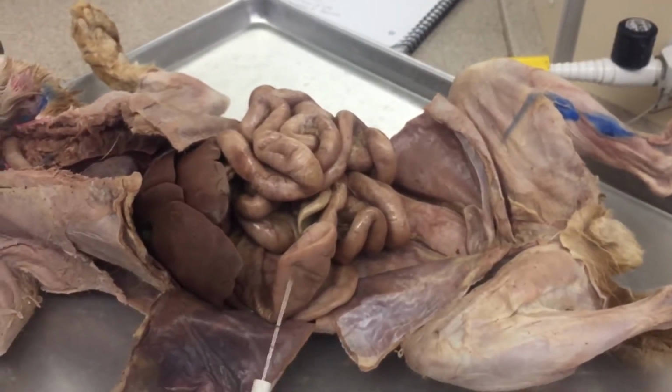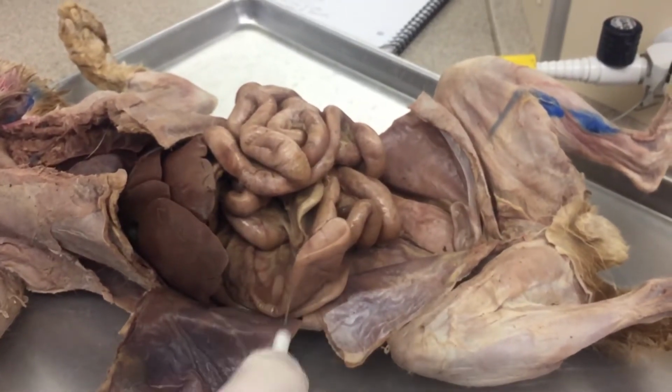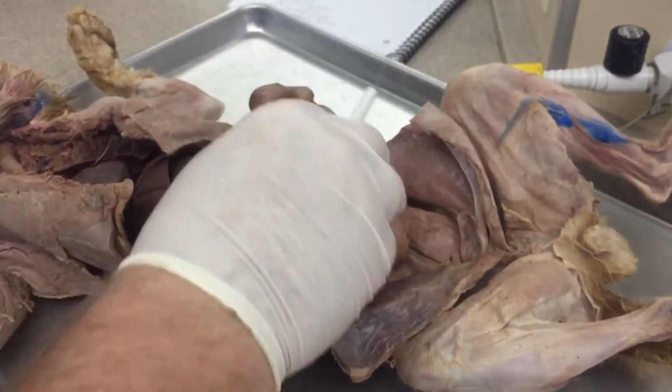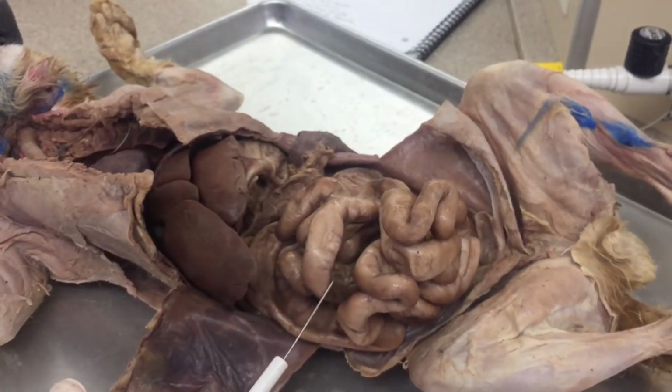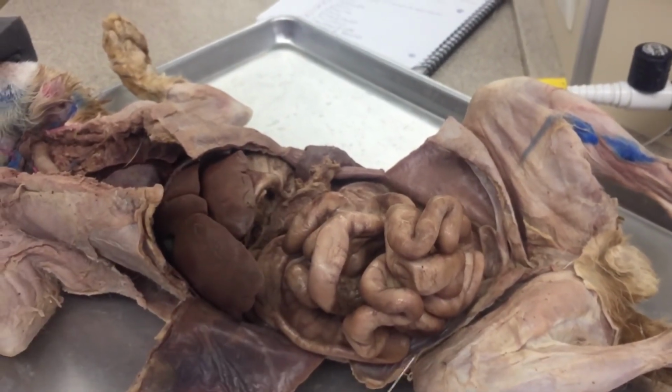Make sure you know the functions of the liver and the pancreas, know some of the background information of the intestines, both small and large, along with all the parts associated with them.